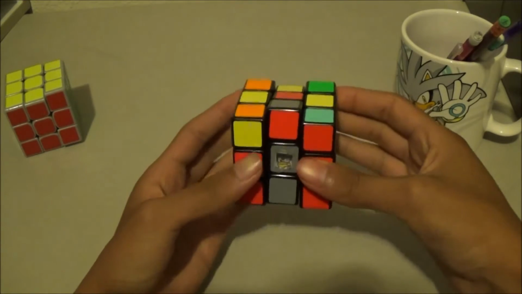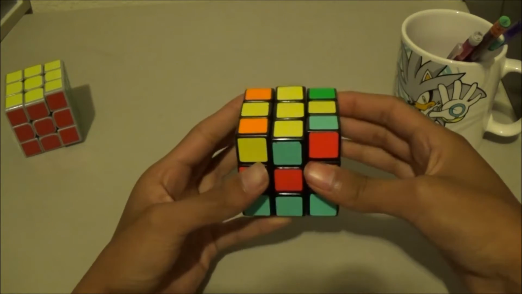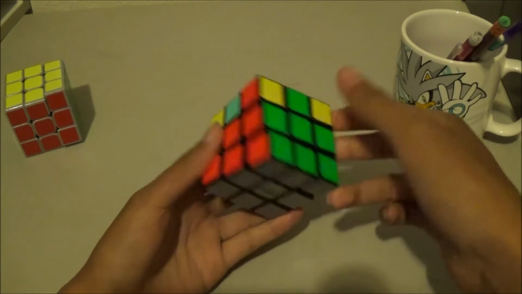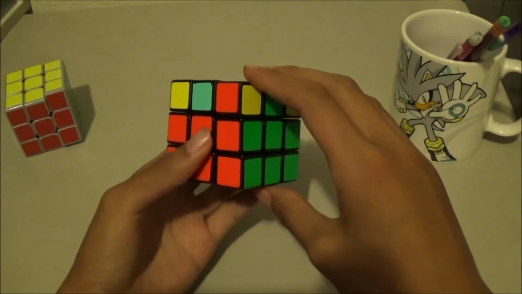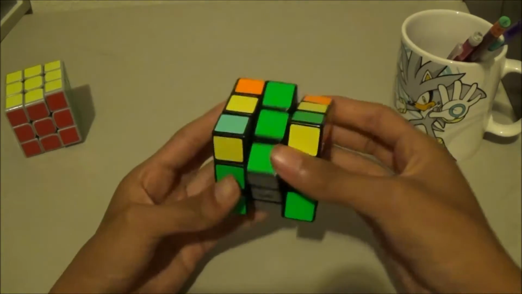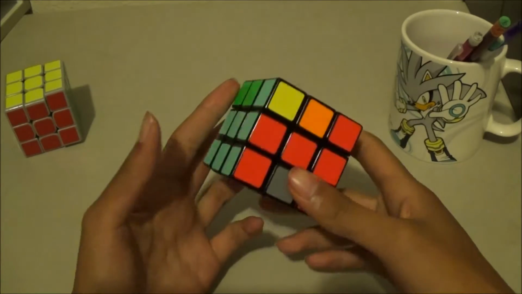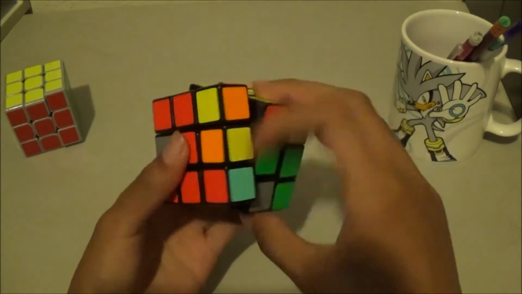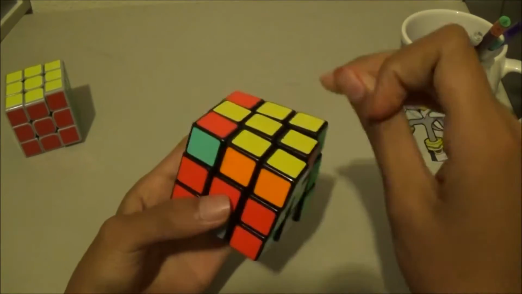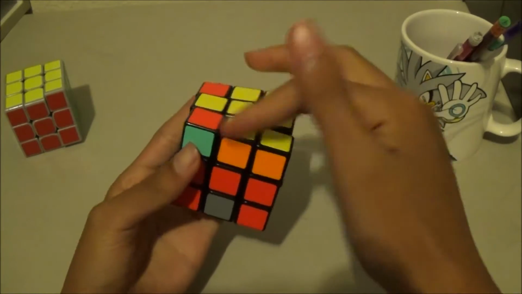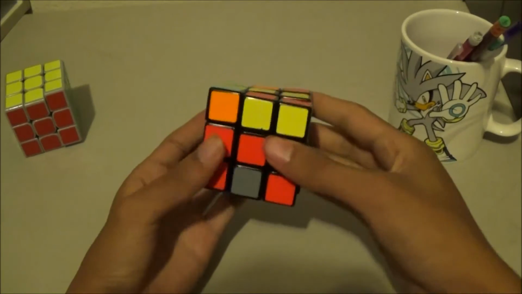So it will be M' U, D', M' D', M' D', M', and then D'. And that solves this and a yellow cross. There is also, just like the bar, same thing, but if you have a yellow cross like this, just do F' sexy and F' and then do the alg.